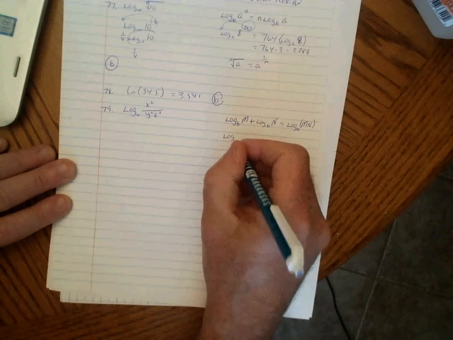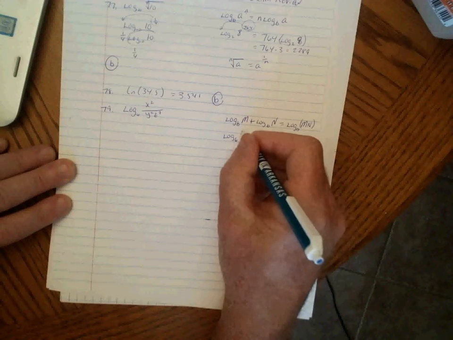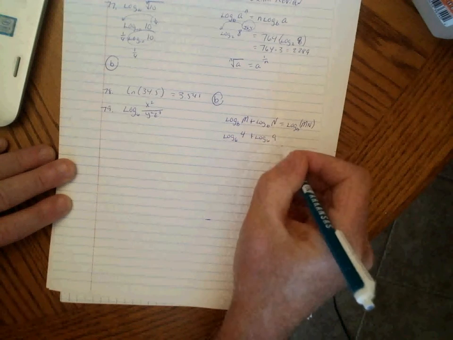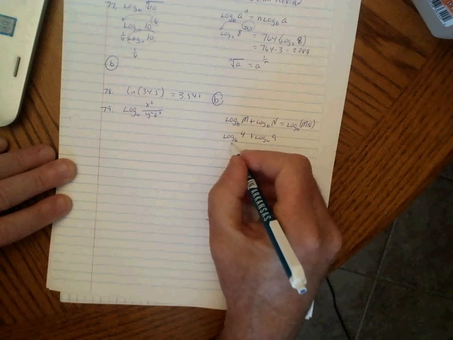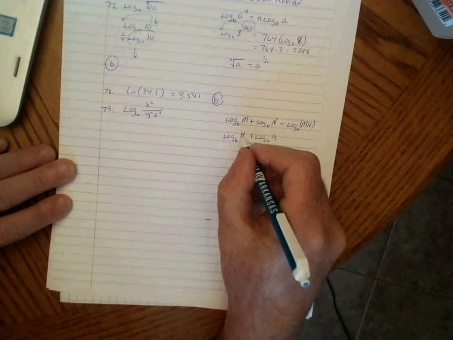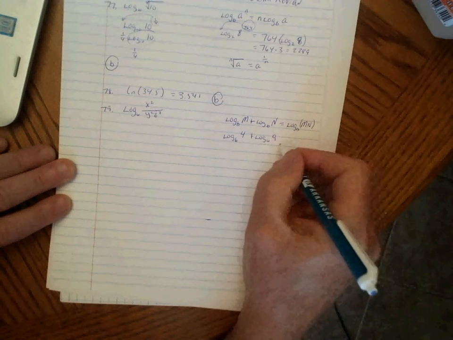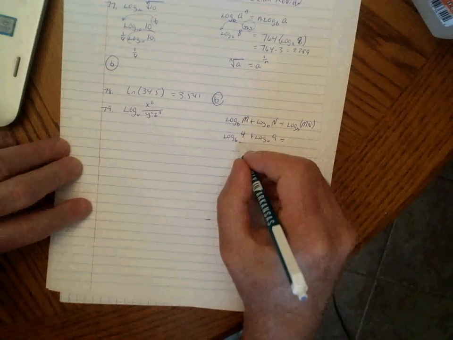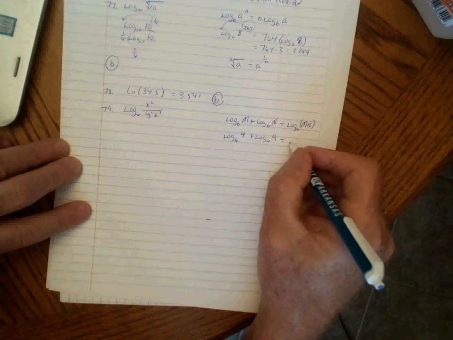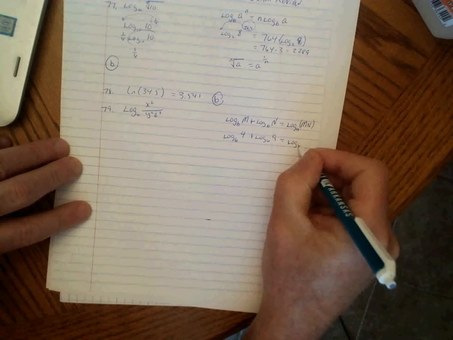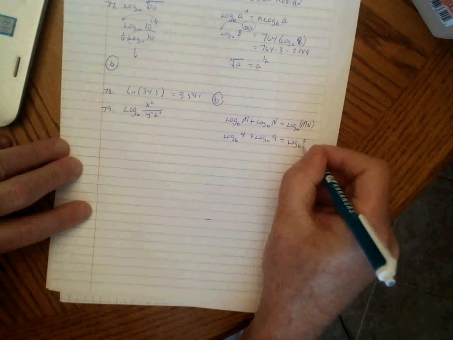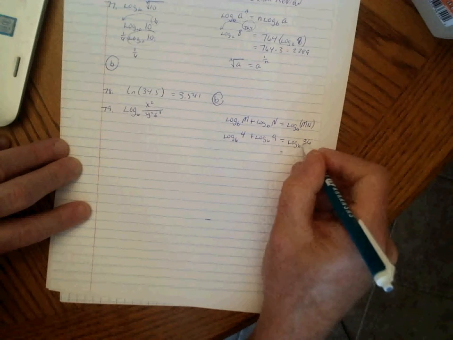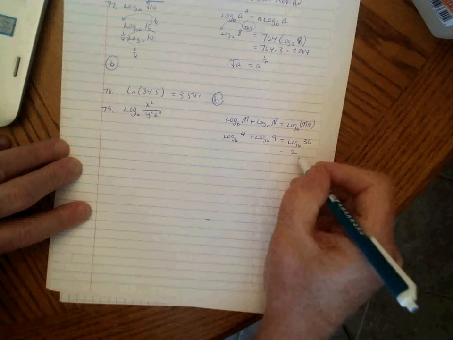If we had log base 6 of 4 plus log base 6 of 9, to evaluate, we're asking what power of 6 gives me 4, what power of 6 gives me 9. Most likely, nobody knows that. That's an irrational number. It's a difficult thing to figure out. But we can use this property to bring these together and say log base 6 of 4 times 9 is 36. And now we're evaluating what power of 6 gives me 36, and that's just 2.